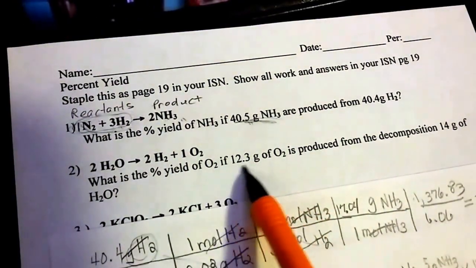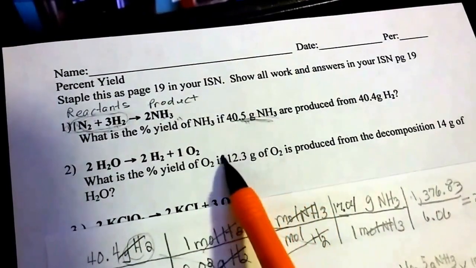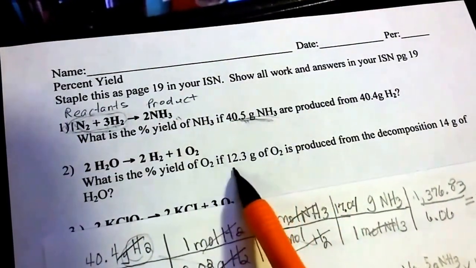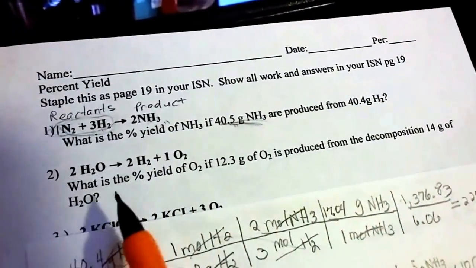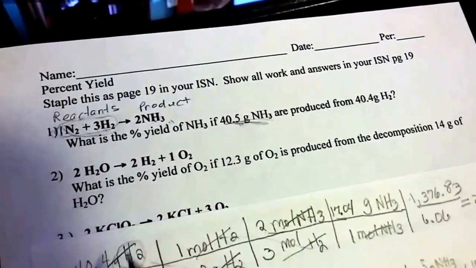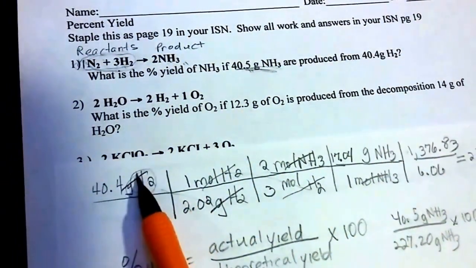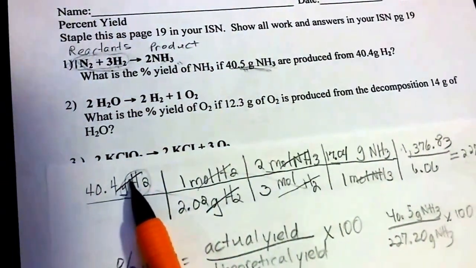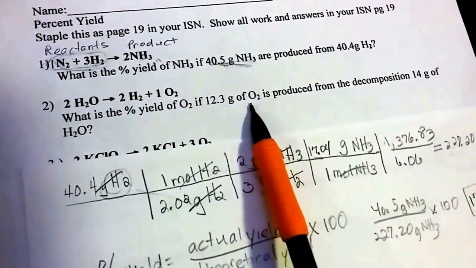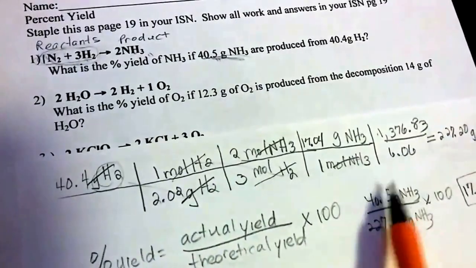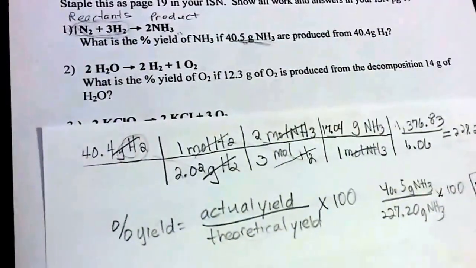Like this one says 12.3 grams of O2. We don't want to use that as our given. That's what we're going to use when we calculate the percent yield. So we keep going, and this says 14 grams of H2O. So we would start with 14 grams of H2O in this step. Okay, and then the 12.3 grams of O2, that would represent our actual yield. So it would go here. So that would be for number 2.